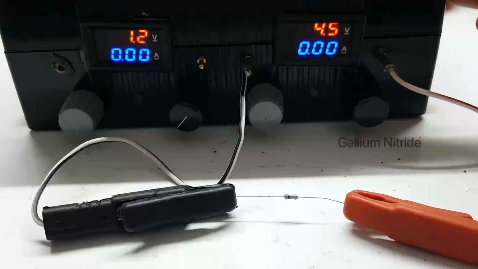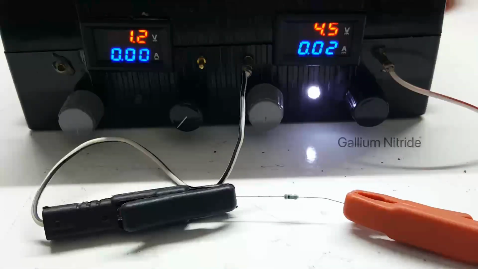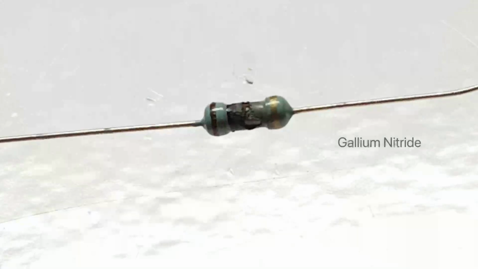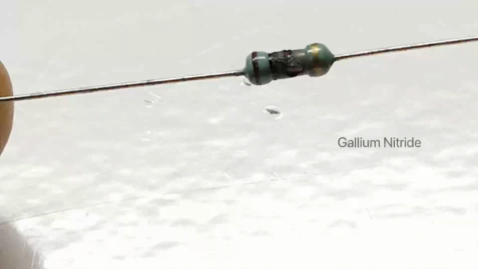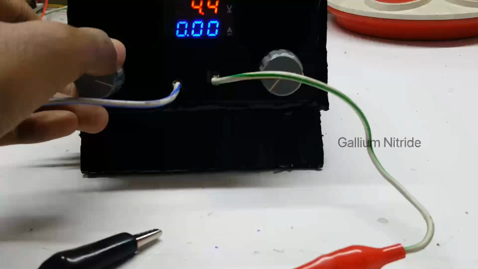Connecting it to my power supply at a constant voltage of 4.5 volts, there will be a current flow of 4.5 amps according to Ohm's law. And as you can see, the resistor is burnt and doesn't allow any more current to flow through it.